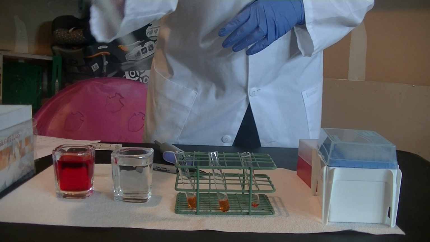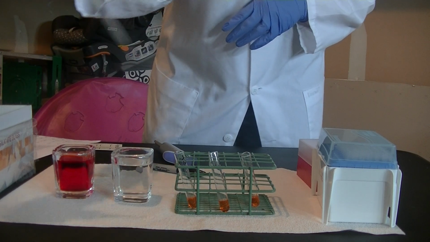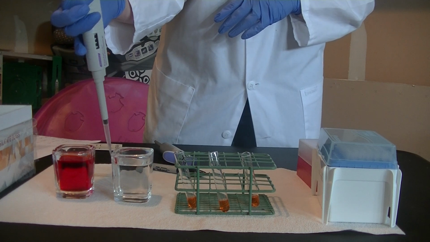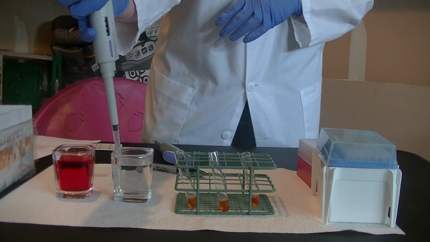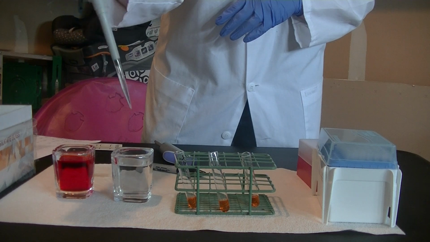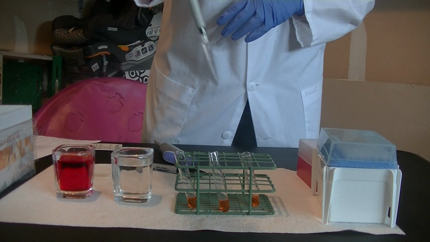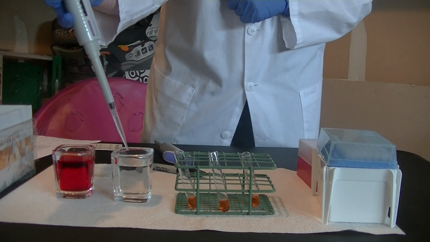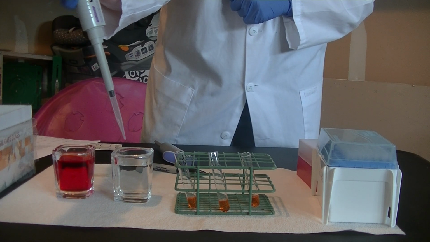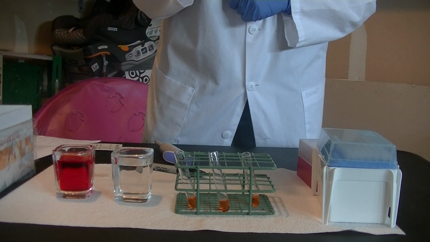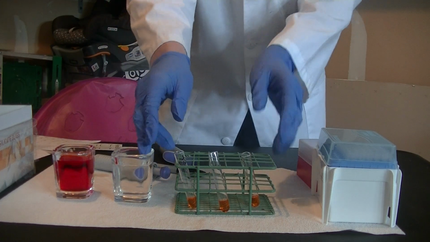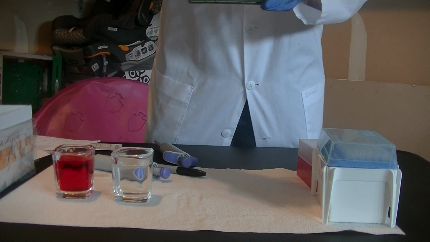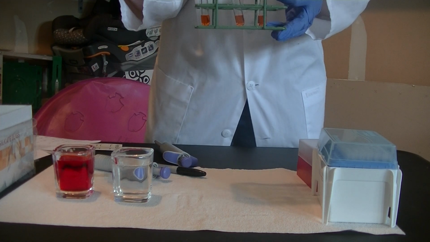If you remember from phase 1, whenever you are aspirating the proper volume, you push the depressor to the first stop. You fill your tip with the solution, and then when adding it to the new container that you're transferring the liquid to, you push to the second stop to make sure the full microliter amount is dispensed. And so now I have 3 1 to 10 dilutions.